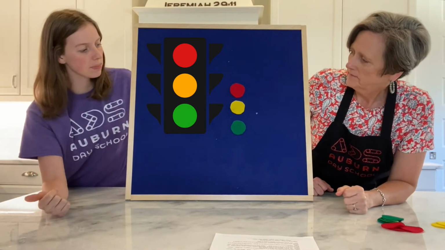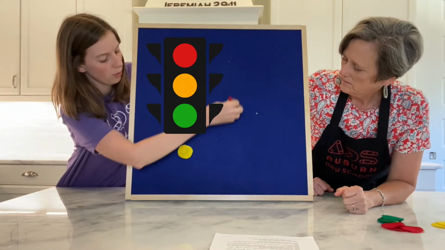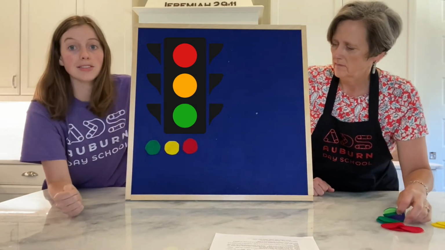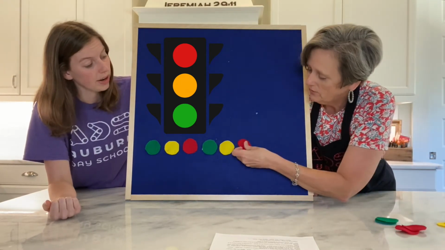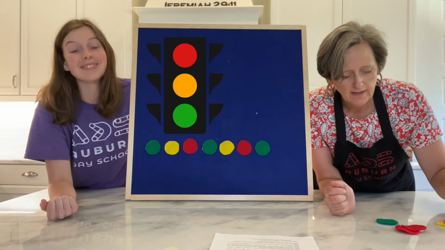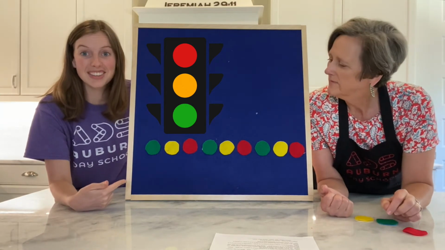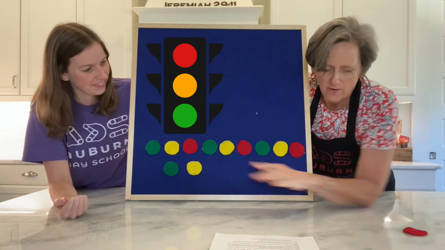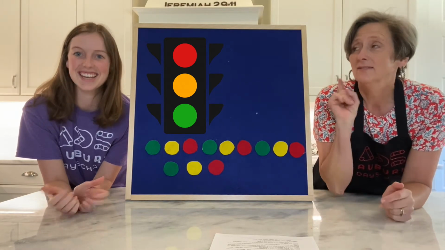Okay, we're gonna make the pattern just like the stoplight does. So we want to start with green, yellow, red, and that can be the name of our pattern. Green, yellow, red. We know that patterns repeat, so let's repeat that again. Green, yellow, red. Awesome. Repeat it again. Green, what comes next? Yellow. That quick yellow. Red. Very good. See how we made a pattern using those colors? Can we do it one more time? Yep. Green, yellow, red. So patterns are important because they help you to know what's coming next.